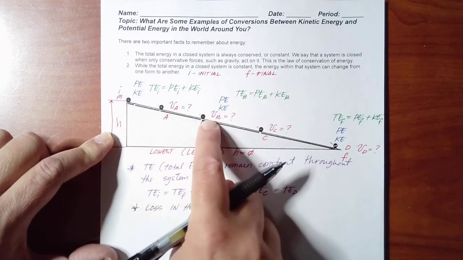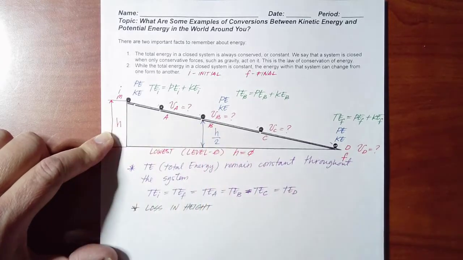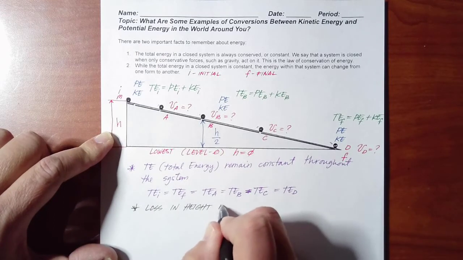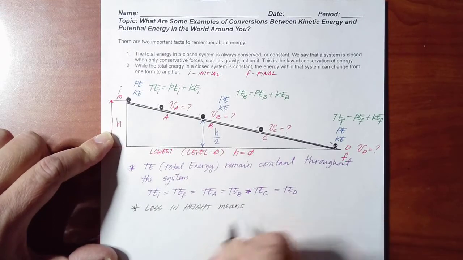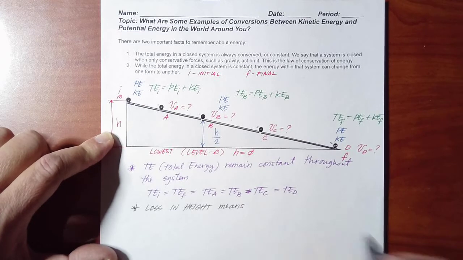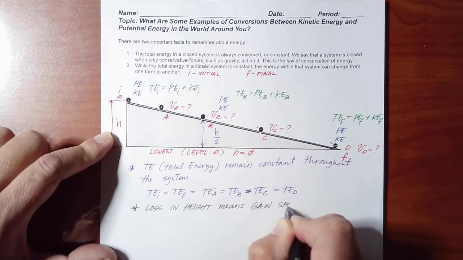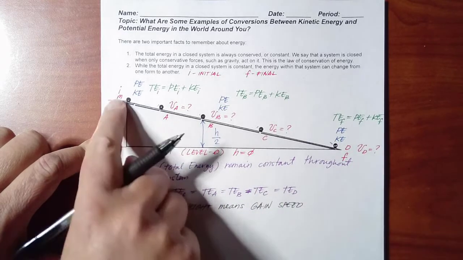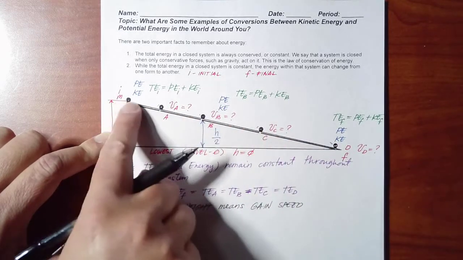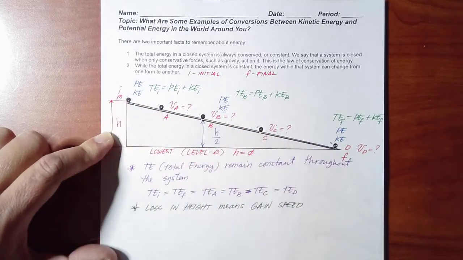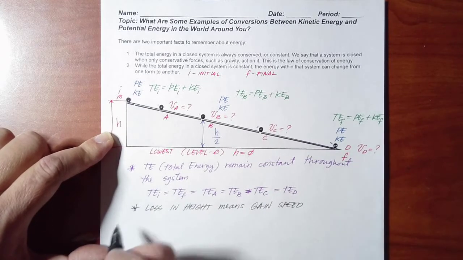Okay? So as you decrease the height, this means loss in height means there is a gain in speed. There's a gain in speed. As you go to the bottom of the ramp, it increases speed.